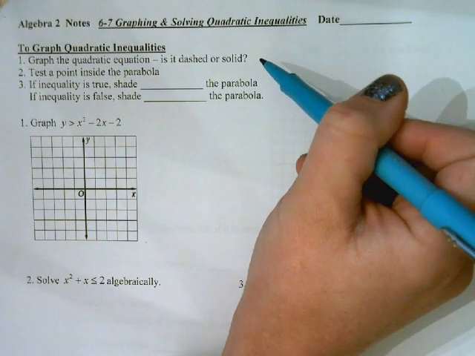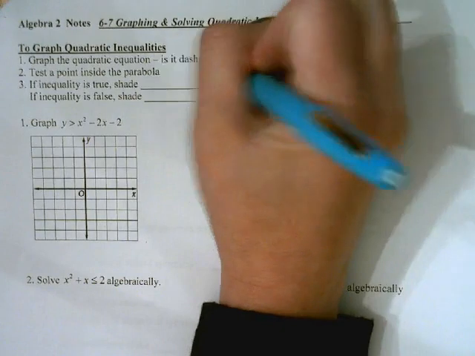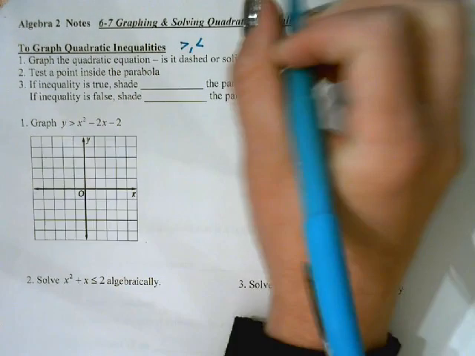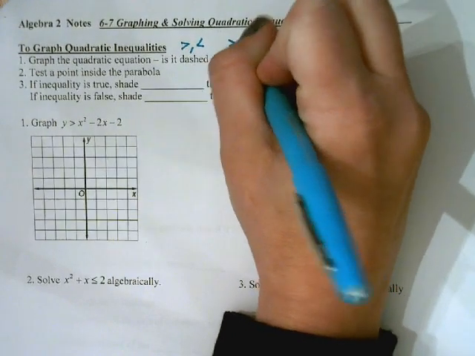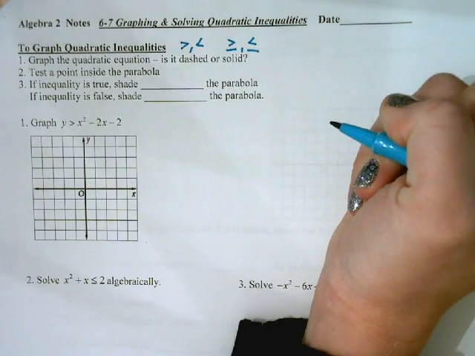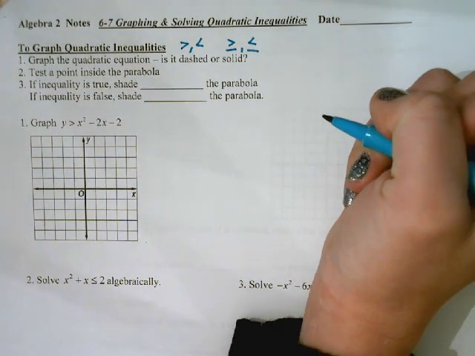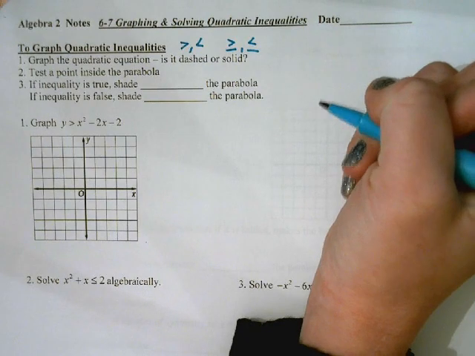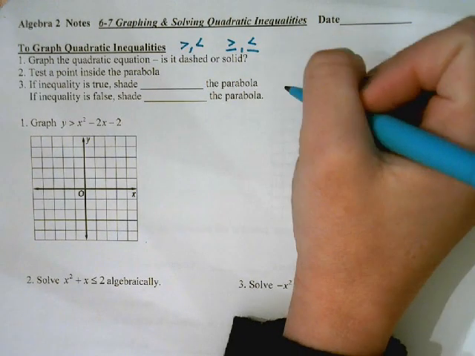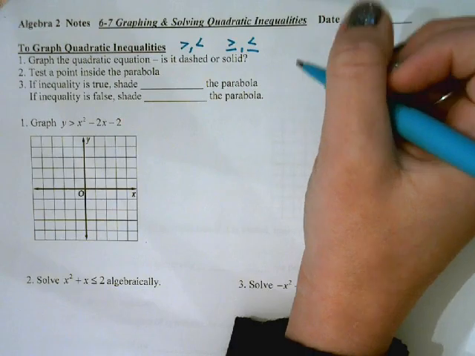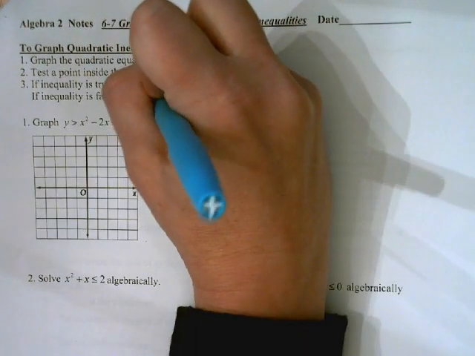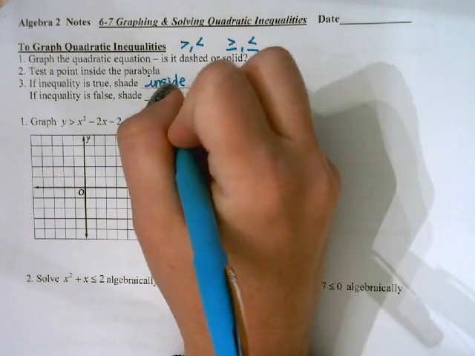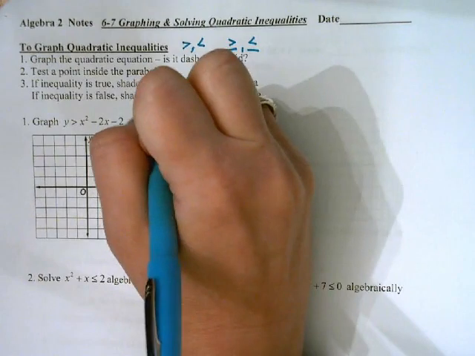Remember those ones? So remember it's dashed if it's a greater than or a less than, and it's solid if it has the equal to with it. Remember that part? And then you're going to graph it, decide if it's solid or dashed, test a point inside the parabola. If the inequality is true, shade inside the parabola. If the inequality is false, shade outside.